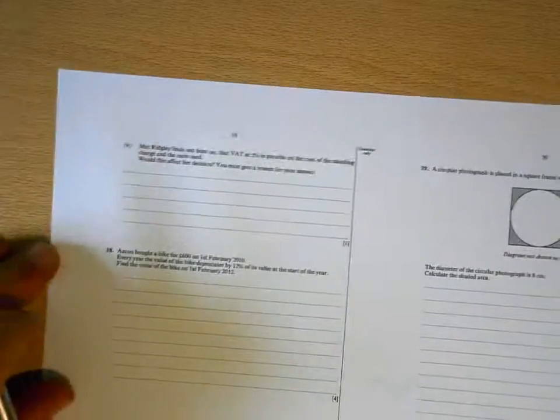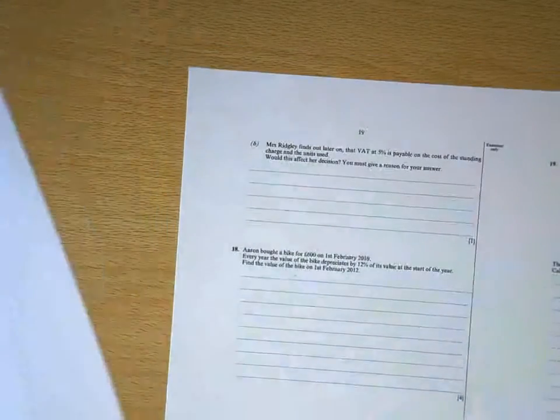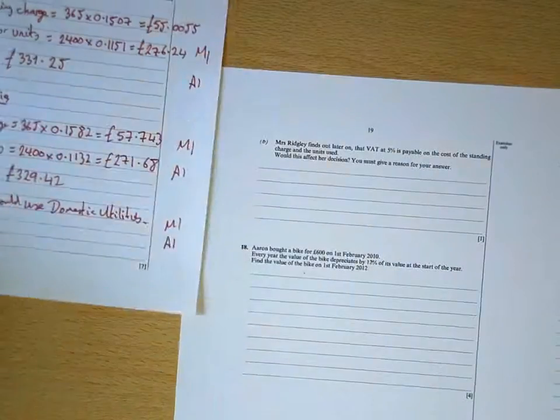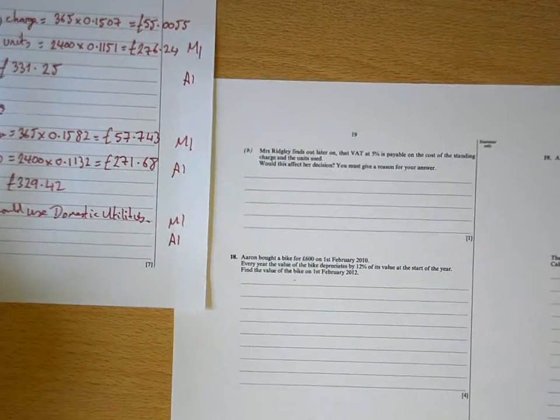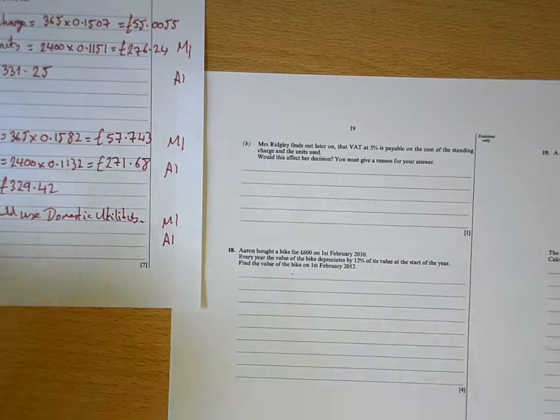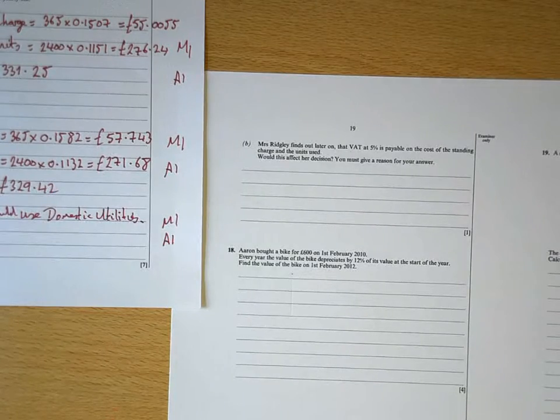Oh, there's a bit more to this question. Mrs. Ridgely finds out later on that VAT of 5% is payable on the cost of the standing charge and the units used. Would this affect her decision? You must give a reason for your answer.